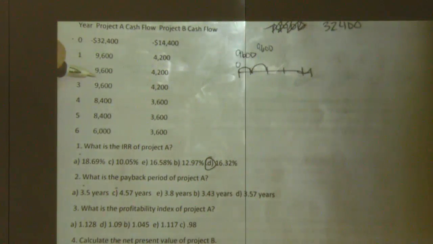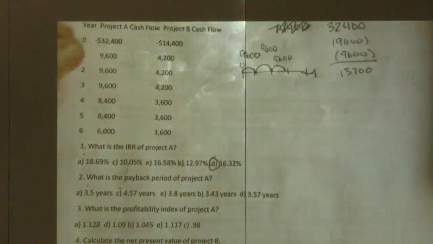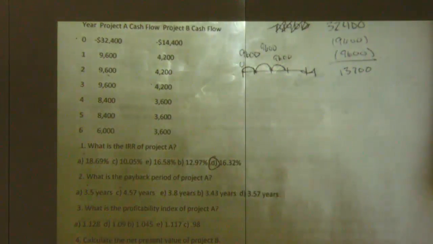Here, our remaining balance is 13,200. Obviously, we can still go another year of the 9,600, so minus another 9,600. So we end up with 3,600.